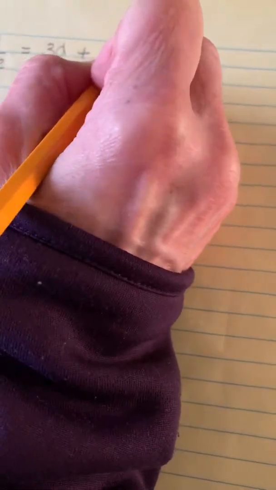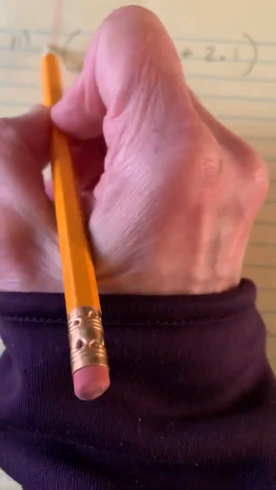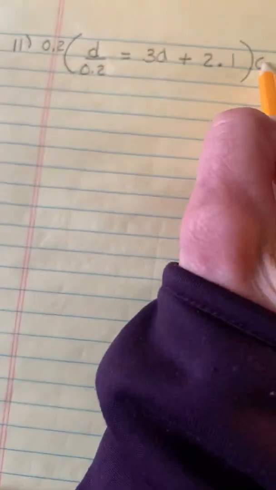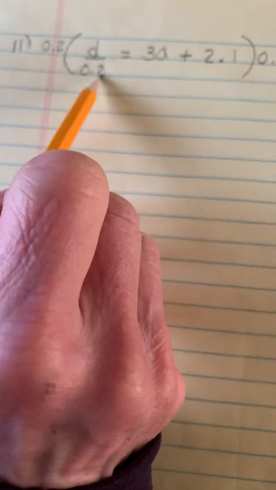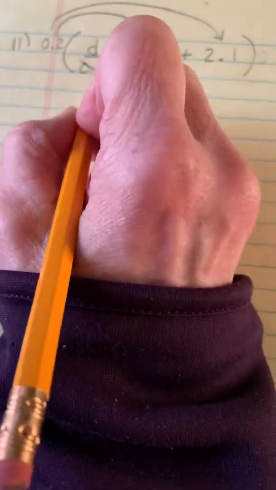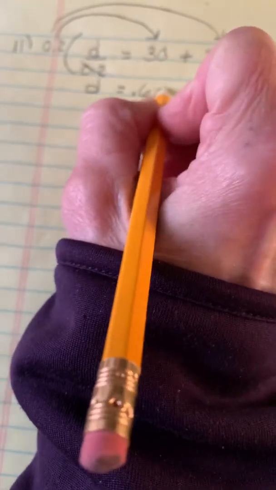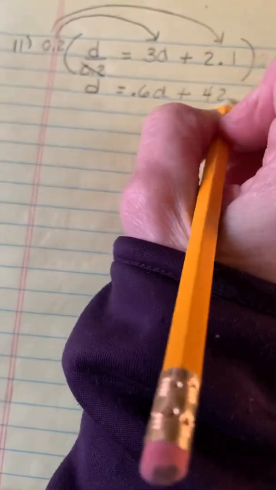I did one like this in class, so hopefully you used your notes to help you through it. Remember I told you you can't have this in the denominator, so you're going to multiply both sides by whatever's in the denominator. That will allow you to cancel this right here, but then you still have to remember to distribute that 2/10 to both of that. I guess I didn't need to write it over here. So cancel, and you're left with D is equal to 2 times 3 is 6, 1 decimal place. 2 times 21 is 42, 2 decimal place movement. There you go.